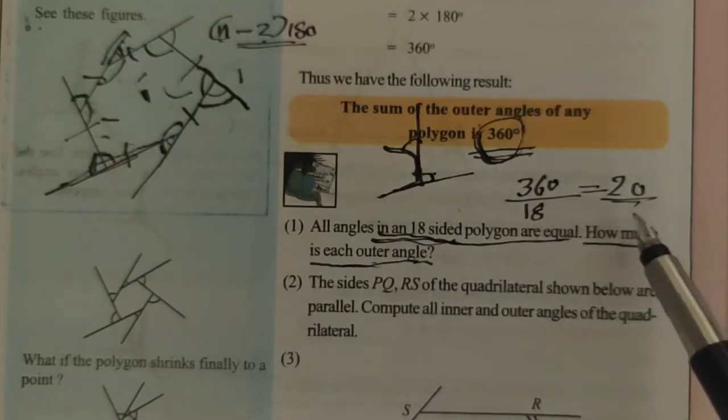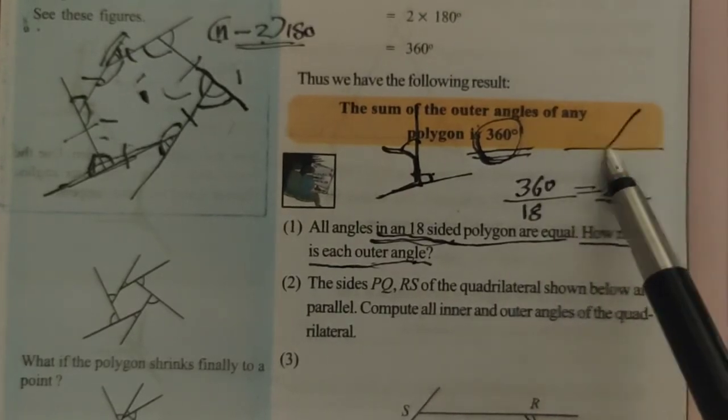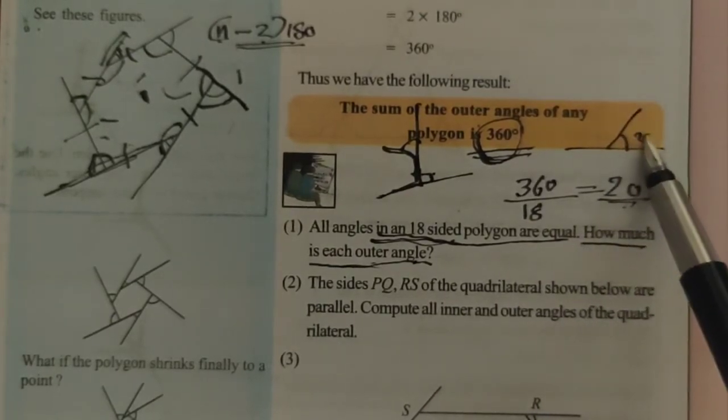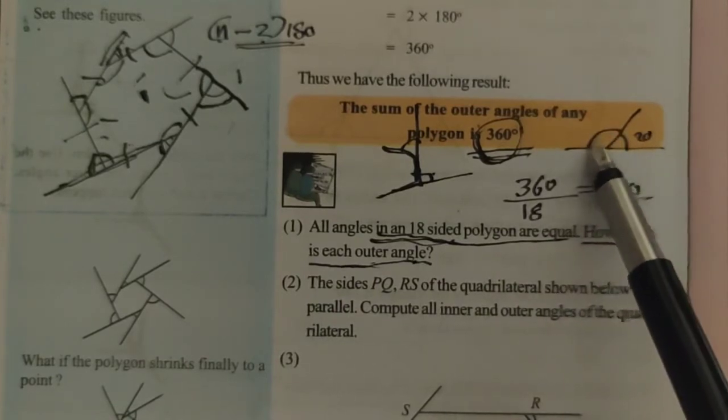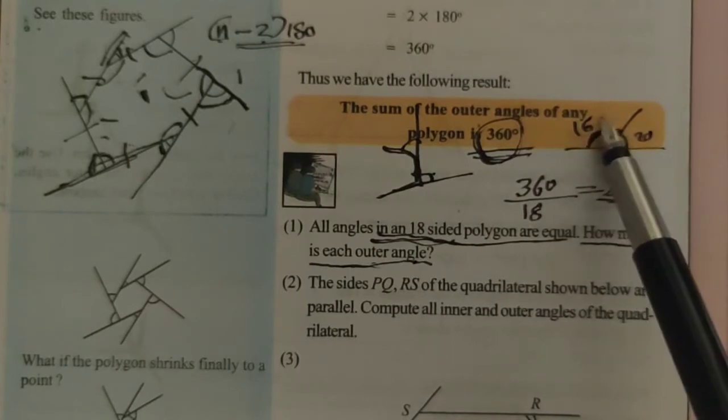You can see if the outer angle is 20, then the inner angle will be a linear pair. The inner angle should be 160.